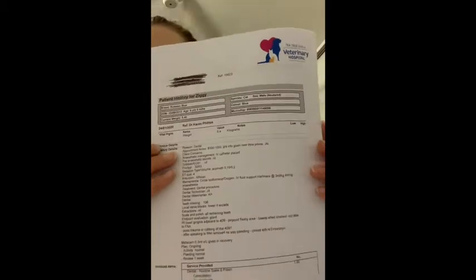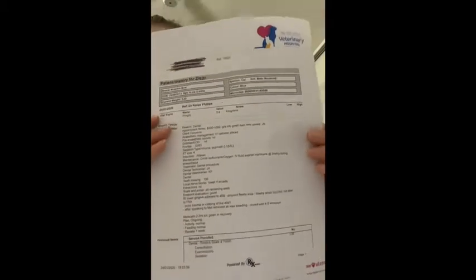I also have Ziggy's patient record as well, so making sure that these notes are all made on the patient file, so you can have a read of that. The vet has built that up as a dental, and basically just goes through exactly what was found in the dental. So basically we scaled and polished all remaining teeth.